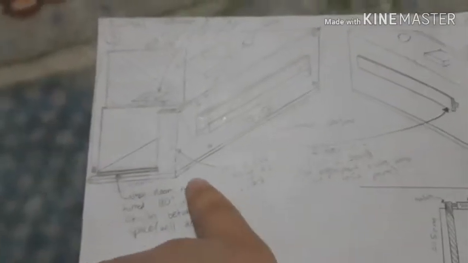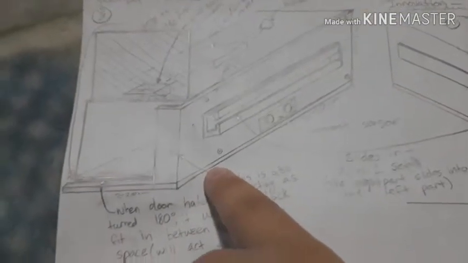So moving on to my next sketch. So this is my third sketch. I'm going to show my views. So this sketch actually involves two parts to it. So this is my isometric view. So in this part of the trap, there will be two.